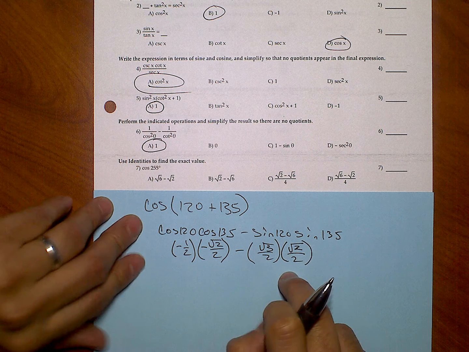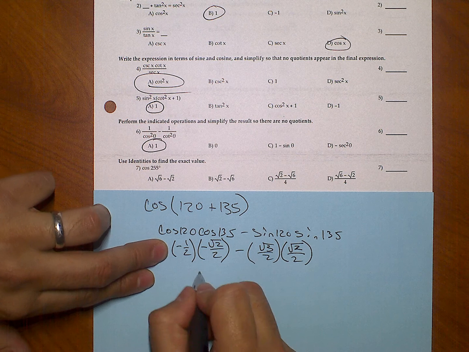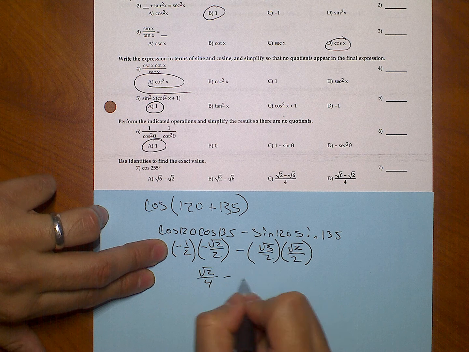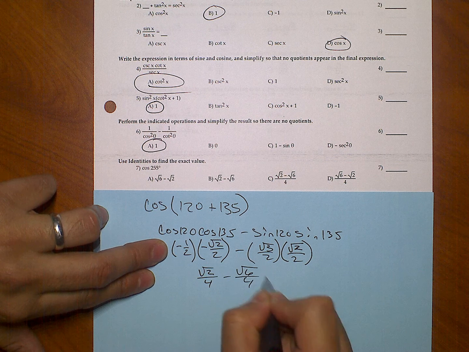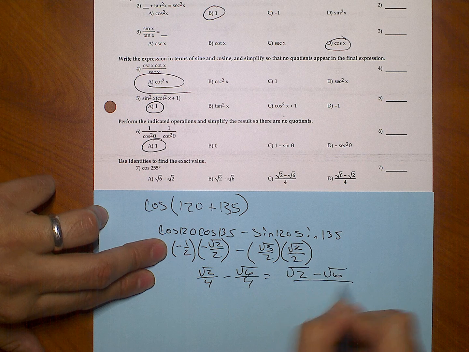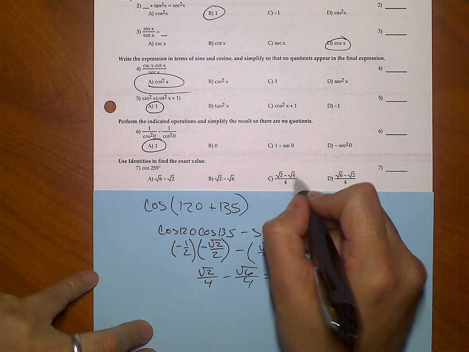All right. So for this right here, let's look. Two negatives make a positive, don't they? So I get radical 2 over 4. And this is going to become minus radical 6 over 4. So together, that's going to be radical 2 minus radical 6 all over 4. And the answer is C.